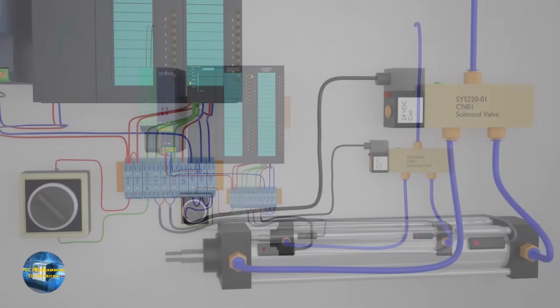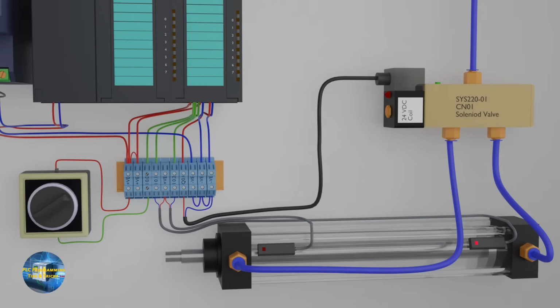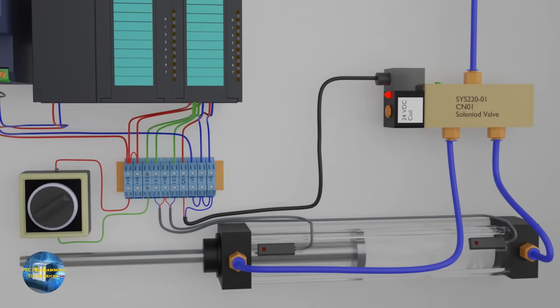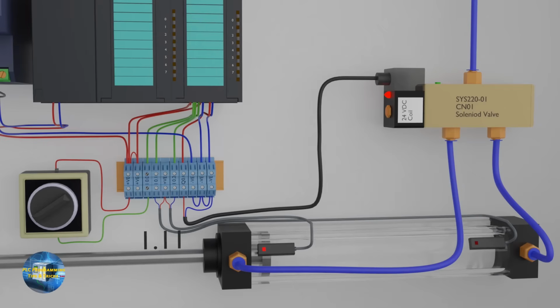Today's exercise is really simple. Whenever we turn on the start selector switch, the cylinder output Q0.0 should turn on and the cylinder will move forward. And as soon as the cylinder is fully extended and its piston is detected by the forward reed switch I0.2, the cylinder should wait here in this forward position for 4 seconds.